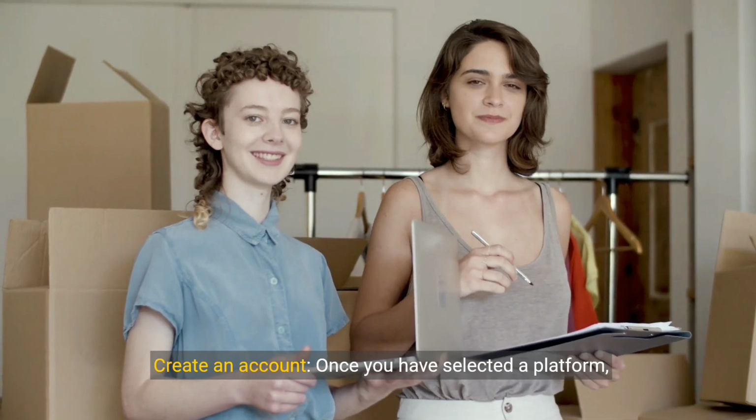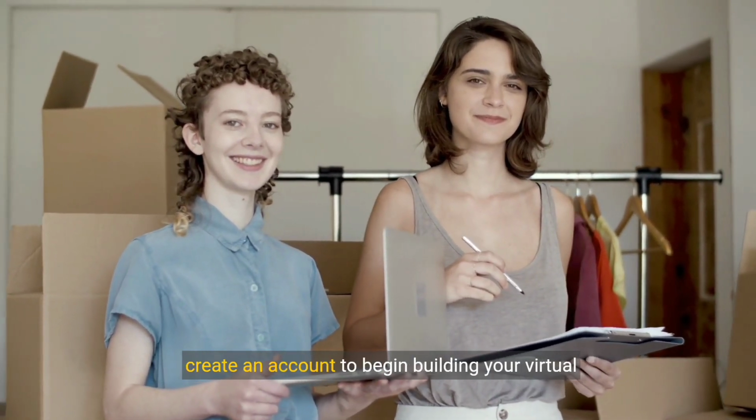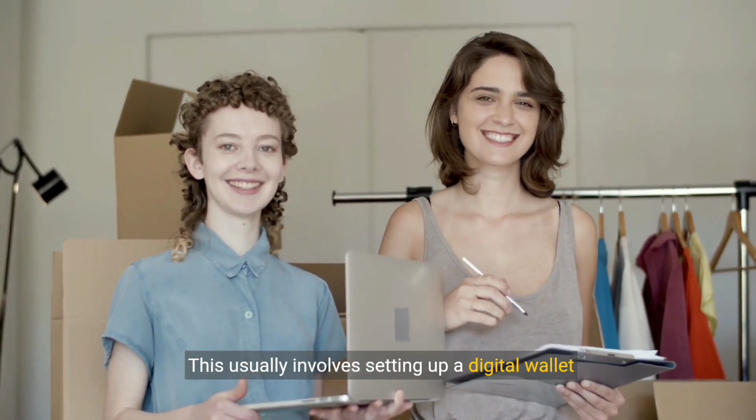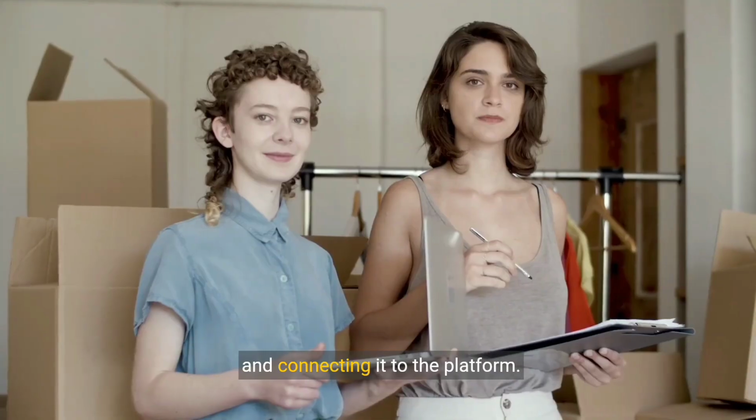Create an account. Once you have selected a platform, create an account to begin building your virtual store. This usually involves setting up a digital wallet and connecting it to the platform.